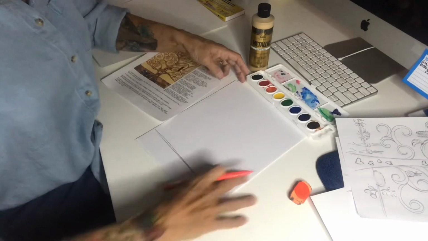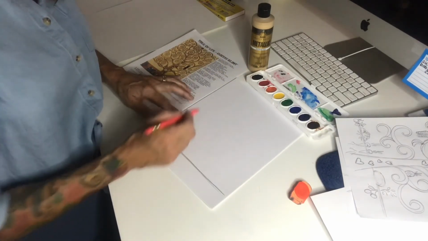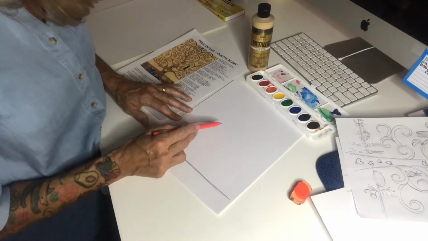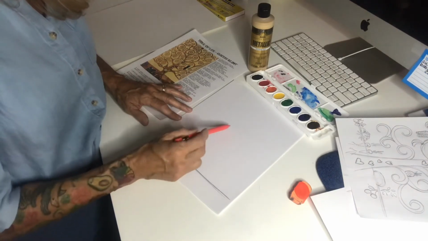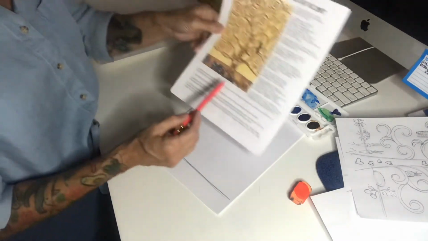Then I'm going to say, okay, my page is a little bit above halfway, right about here. And I drew a super light line, so you probably won't be able to see that, but just draw a light line as a reference point. And now I'm going to start my tree.